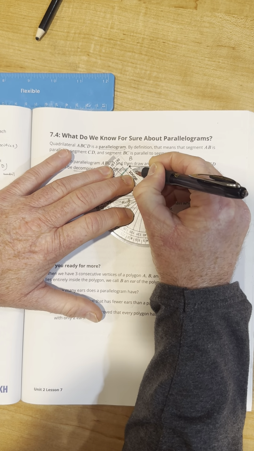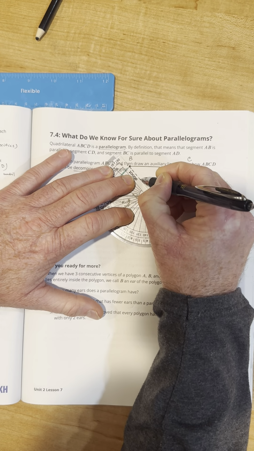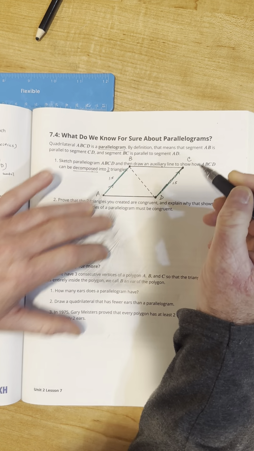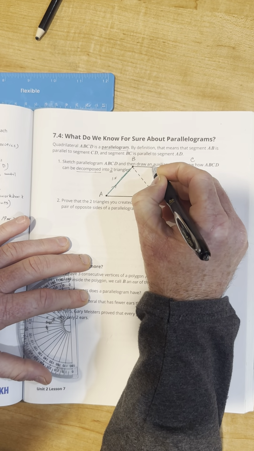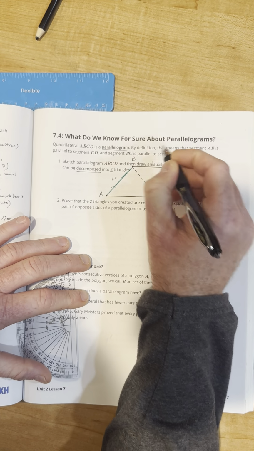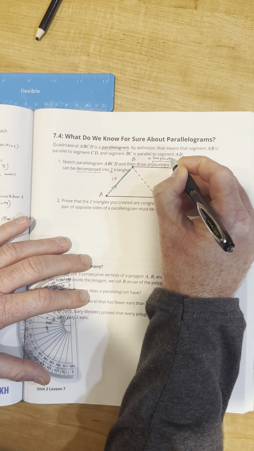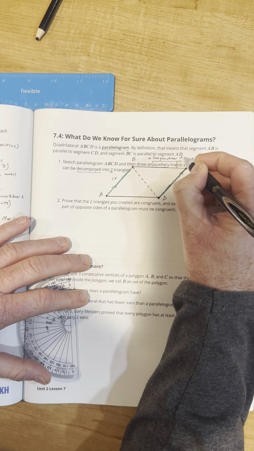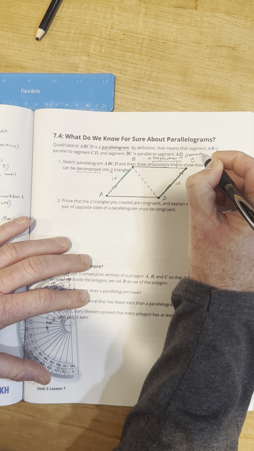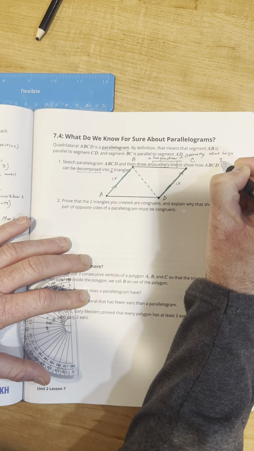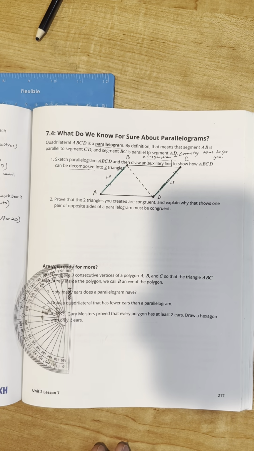This is an auxiliary line, this dashed line. An auxiliary line is a line you draw in geometry that helps you. That's an auxiliary line. This is it right here, BD.